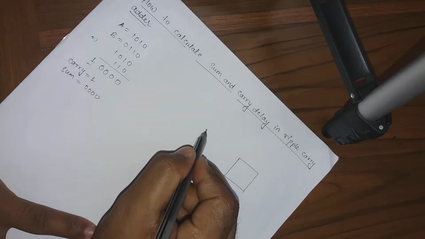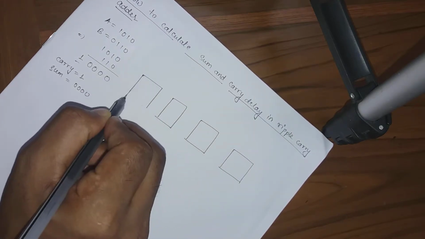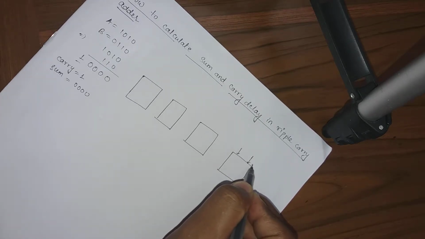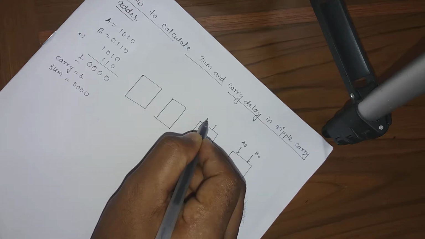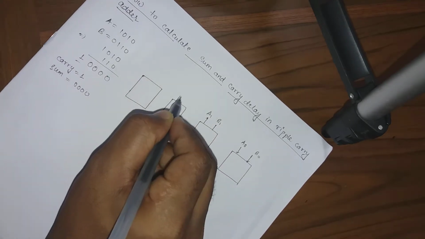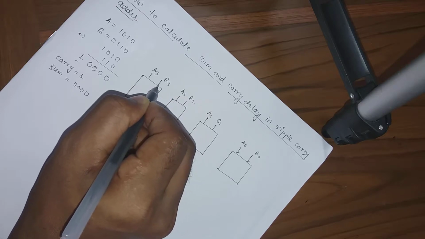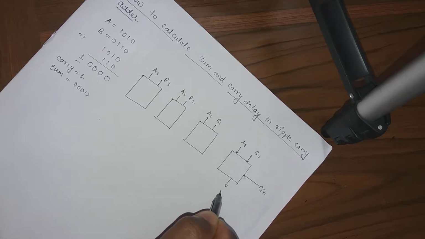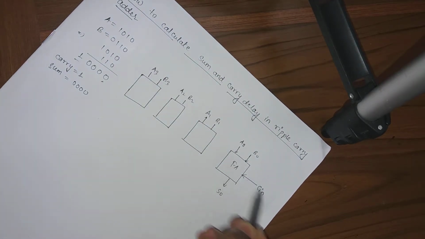Okay, so let me draw it. So in this we will be having inputs like A0, B0, A1, B1, A2, B2 and A3, B3, and the second input here Cin is equal to 0. Then S0, that is the sum 0, and the sum will be given by 4 bits over here, and the 0th bit is given by this full adder. Here Cin is equal to 0.